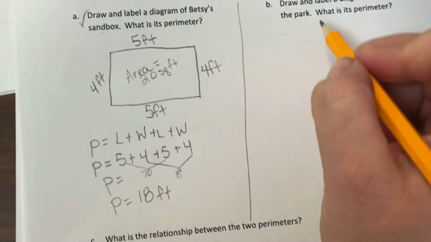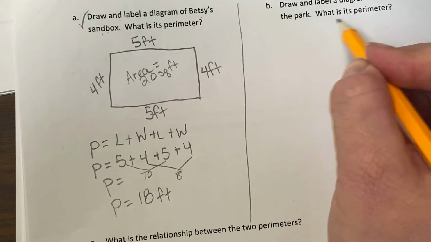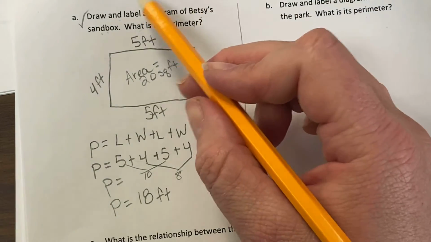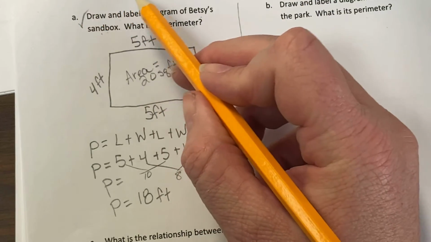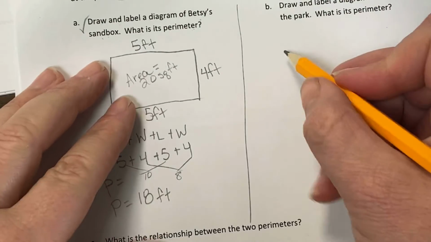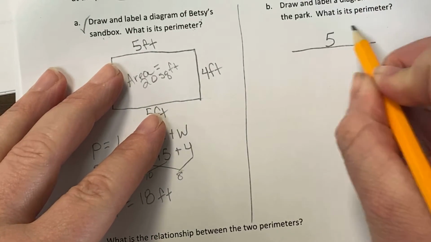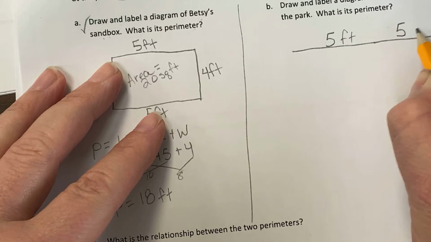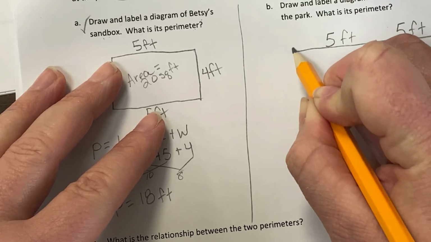Now, it says to draw and label the diagram of the sandbox at the park. What is the perimeter? Well, going back up here, the sandbox at the park is twice as long and twice as wide. If I do twice as long, that means it's going to be 5 feet and then another 5 feet, because that's twice as long.